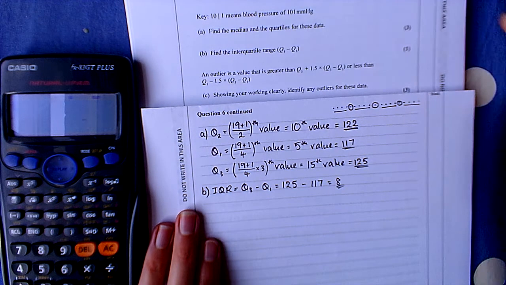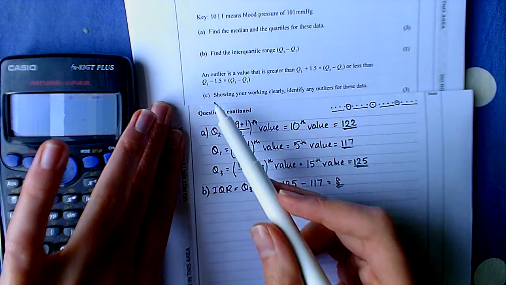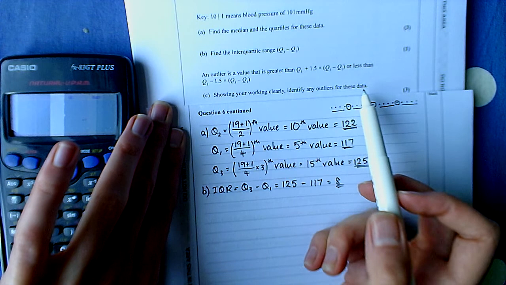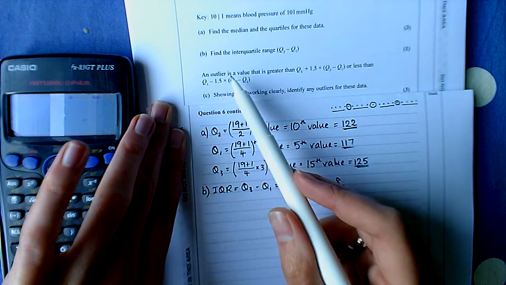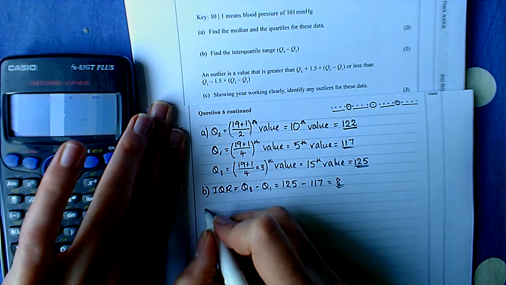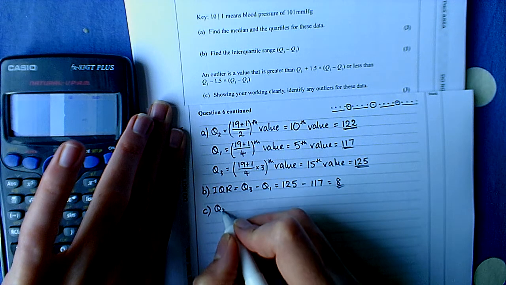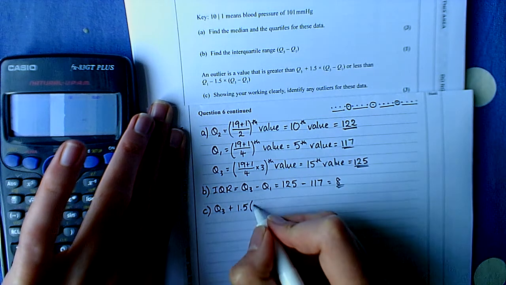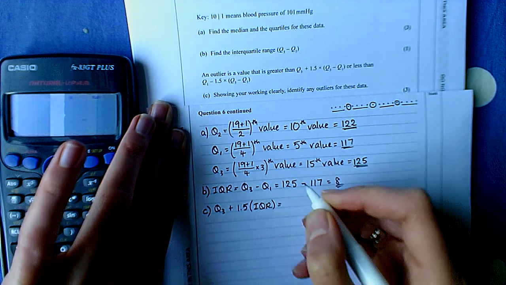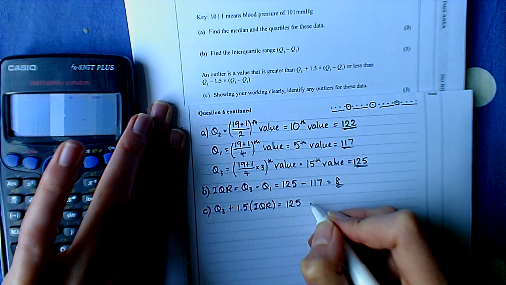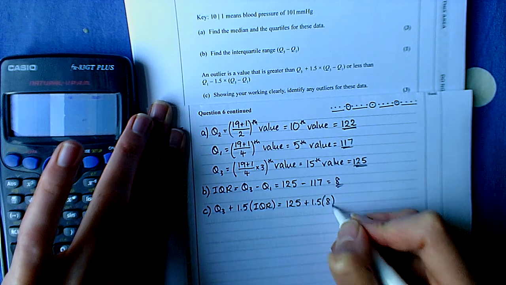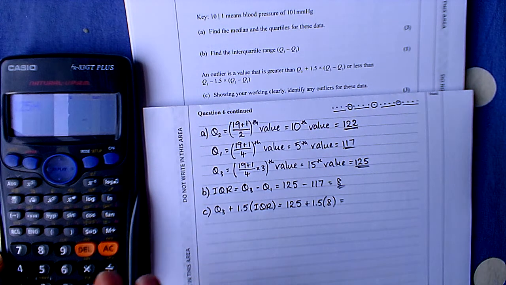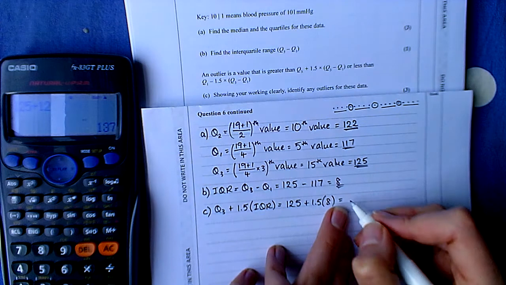Now we're looking for outliers, and specifically it says showing your working clearly, identify any outliers for these data. So we're going to follow these rules. An outlier is a value that is greater than Q3 plus 1.5 multiplied by Q3 minus Q1, which is the interquartile range. So Q3 is 125, and we need to add on 1.5 lots of 8. So that is going to be 137.